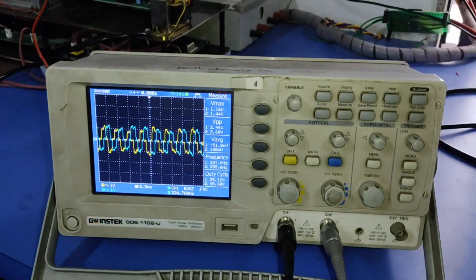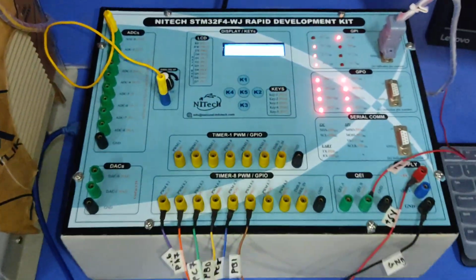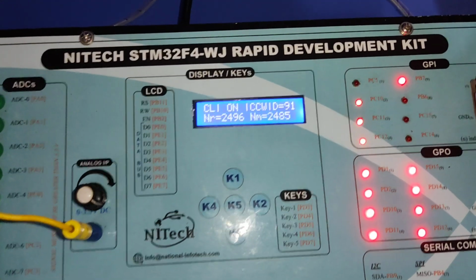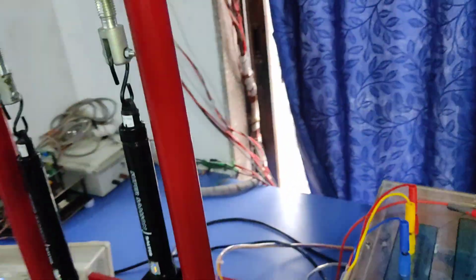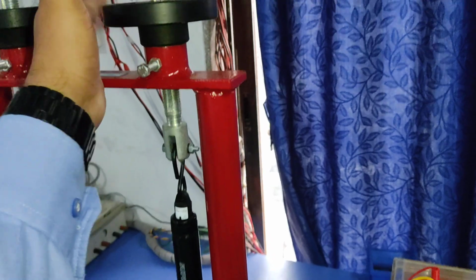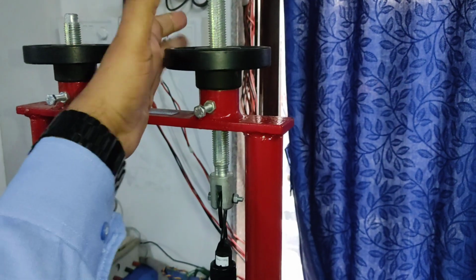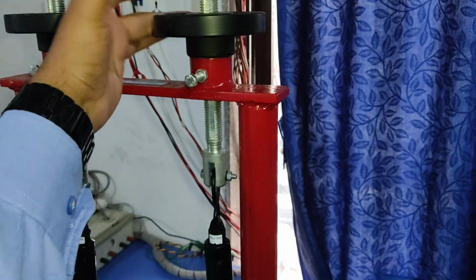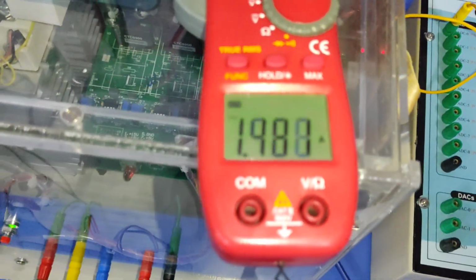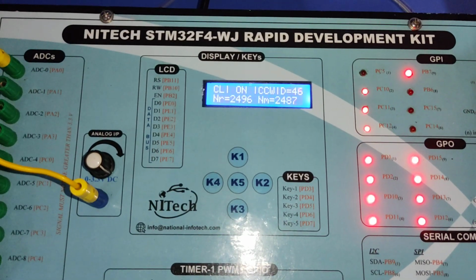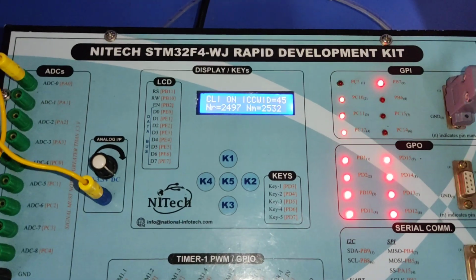You can see the current. So this is the loading condition where it is working properly. Now I have removed this load to 0 and see the performance; it is working perfectly. I have removed this load and you can see the speed is again maintained at the reference command.